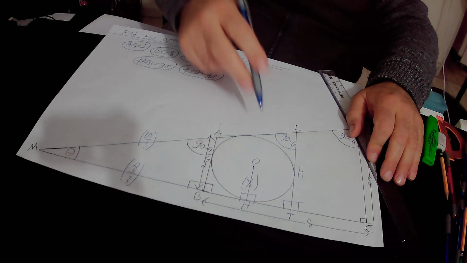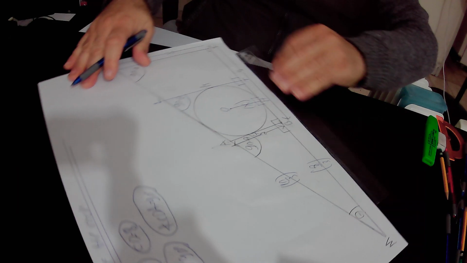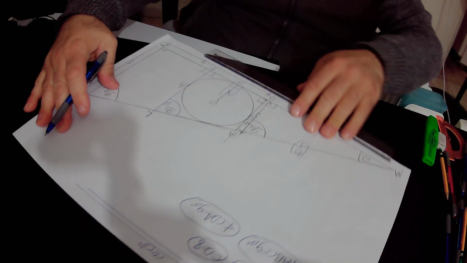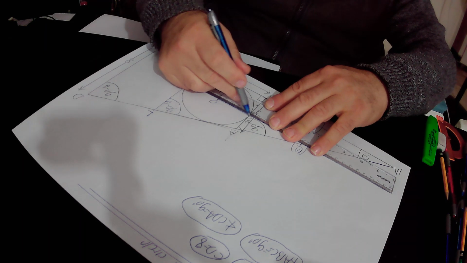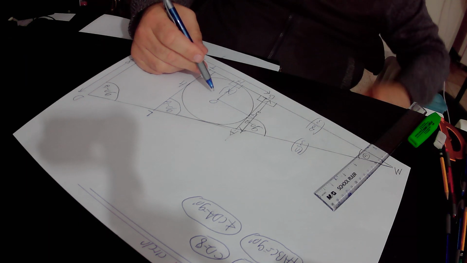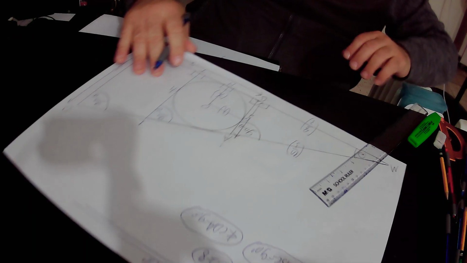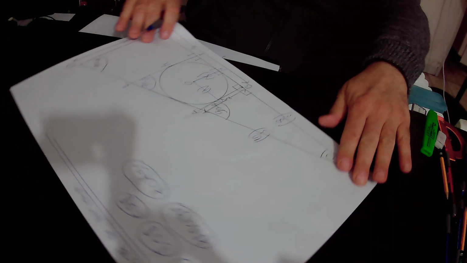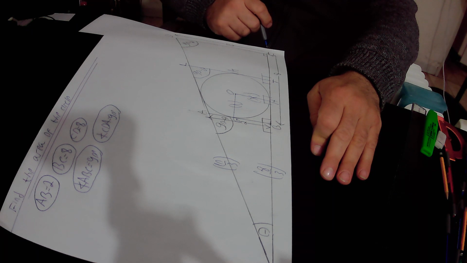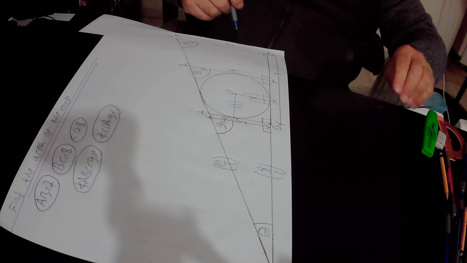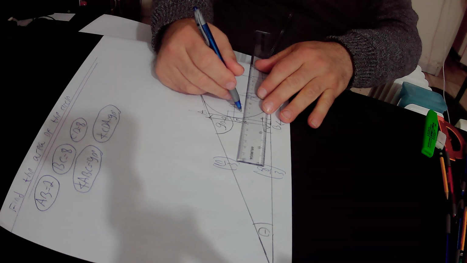Likewise, we join points O and G together by a straight line. OG is the radius of this circle, that is equal to x. Again, here we have the radius OG that is drawn to point G, therefore, according to rule 1, this angle equals 90 degrees, and this angle also equals 90 degrees.